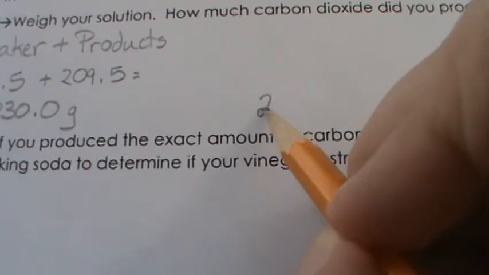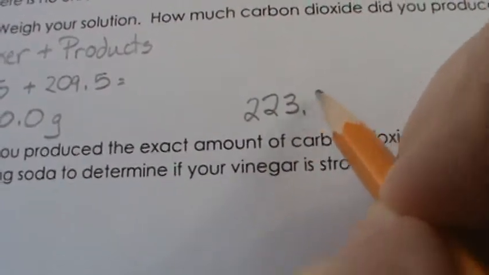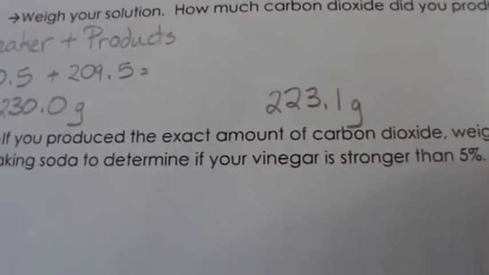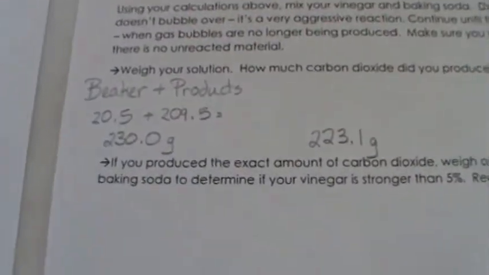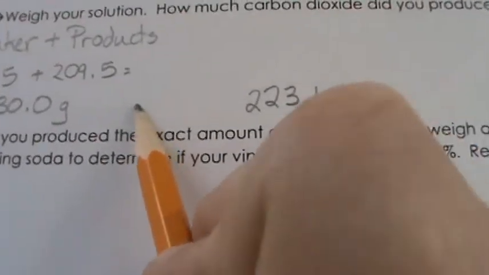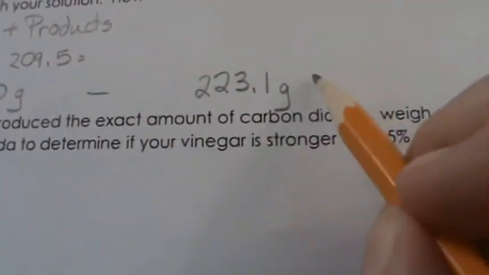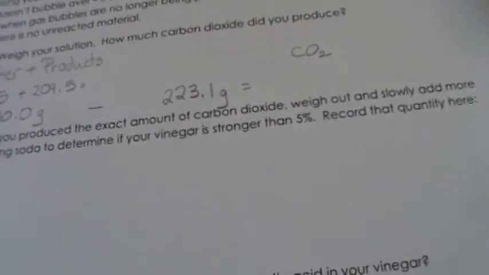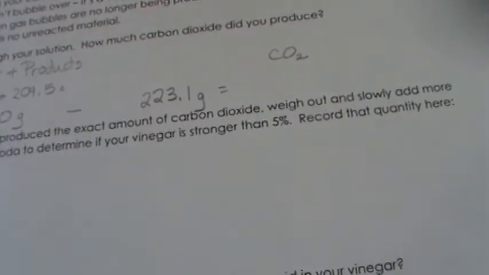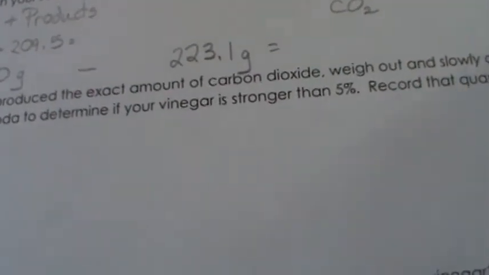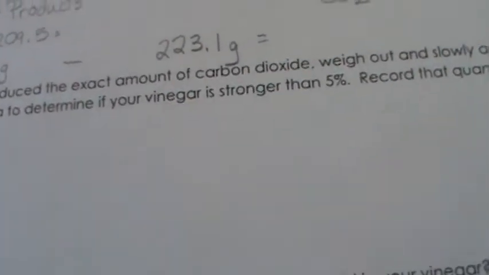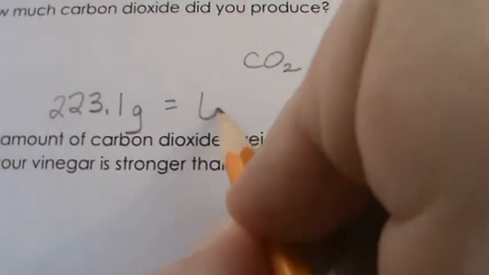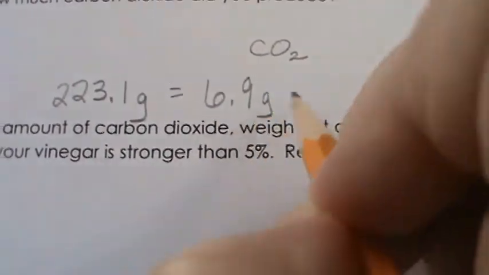I'll just write it right here, 223.1 grams. Okay, and now what I do is I say 230 grams minus 223.1 grams, and this will equal my mass of carbon dioxide. Okay. And right now I'm getting 6.9 grams.